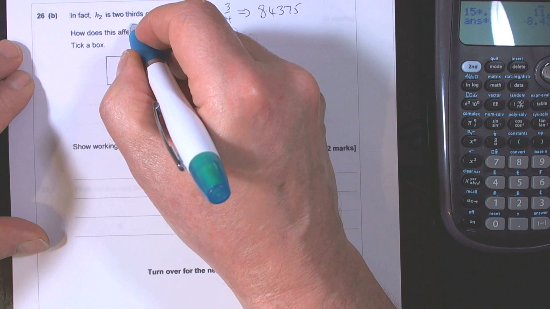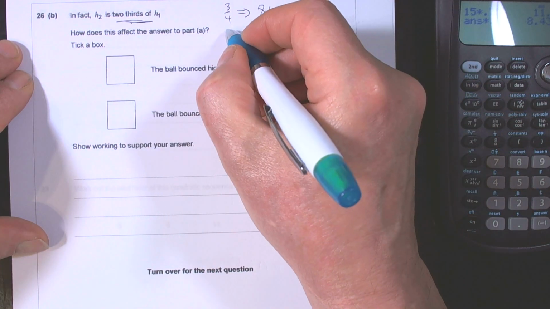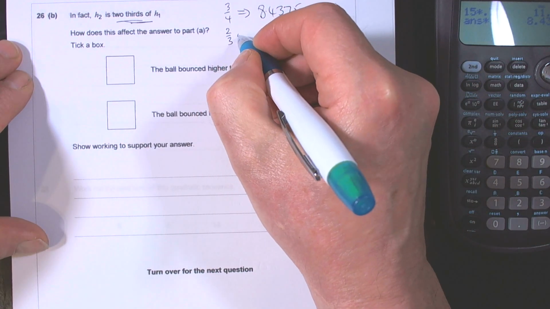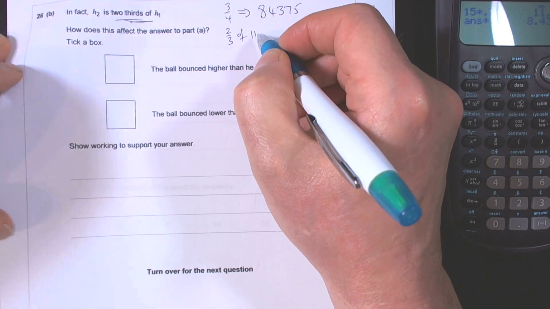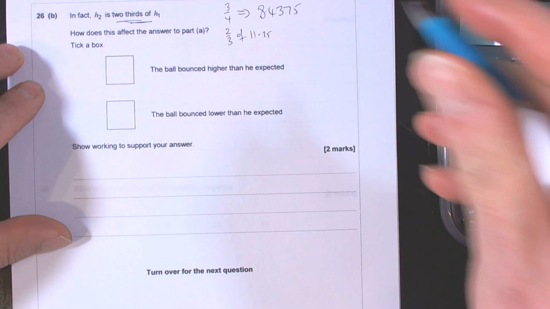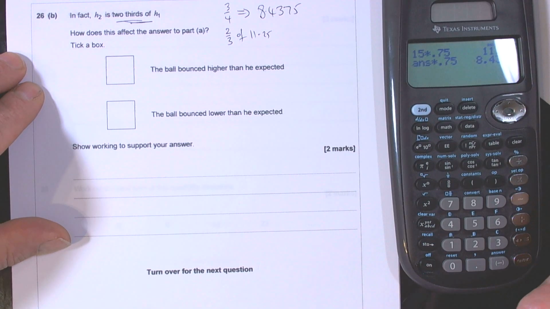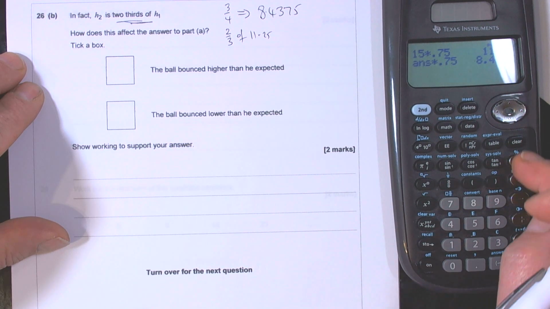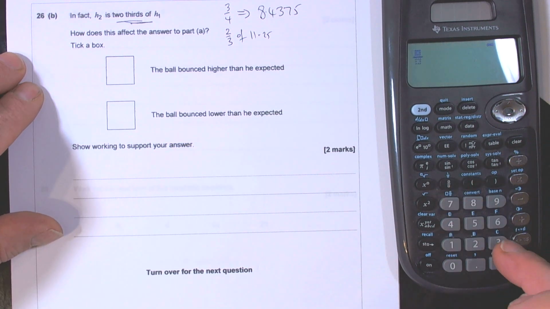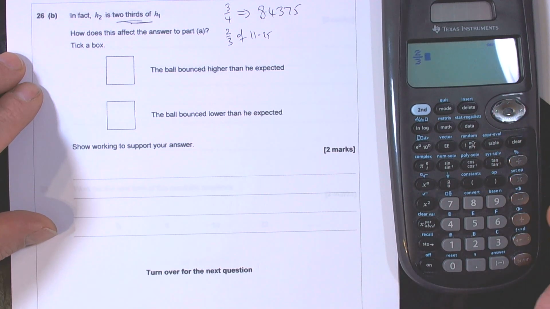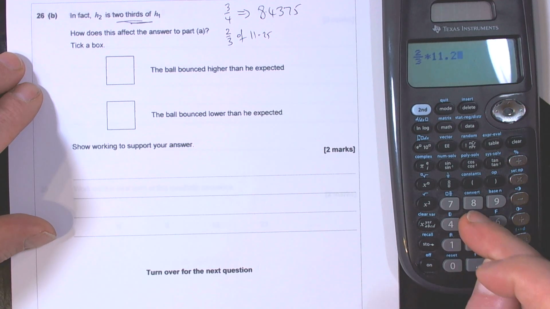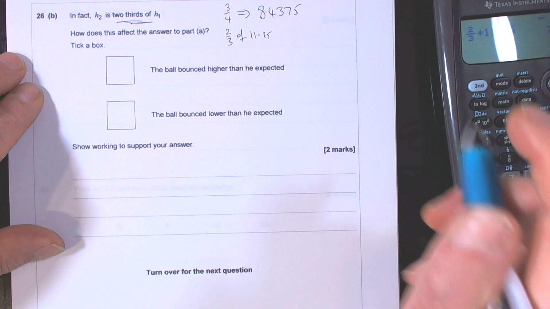H2 is 2/3 of H1. So if we do 2/3 of 11.25, so 2/3, if you want to do a fraction of anything, then press the fraction key, put the fraction in, and do a multiplication. So this will be doing 2/3 of 11.25, so 7.5.